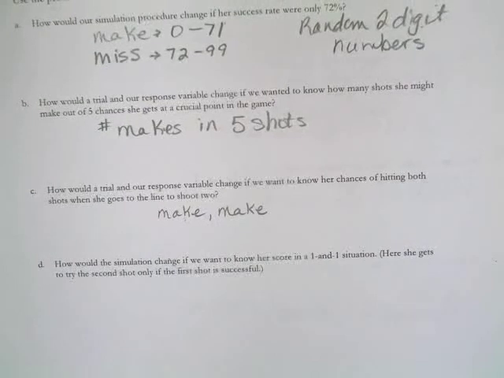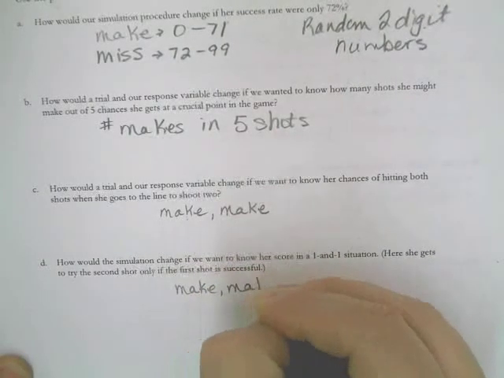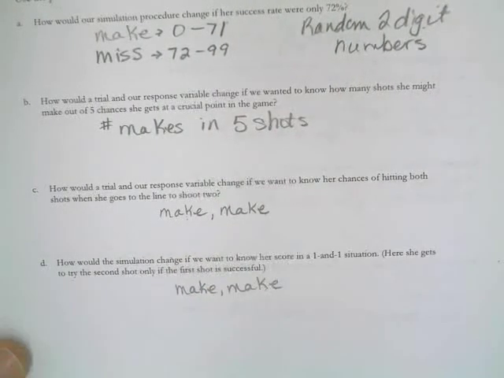And then the last one, how would your simulation change if you want to know her score in a 1-and-1? Here she gets to try the second shot only if she makes the first shot. Okay, so there's a couple different things. You can make it and make the second one, so you could see how many times you would make 2 shots in a row.